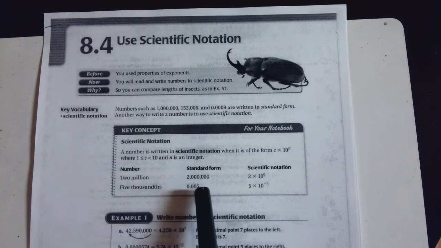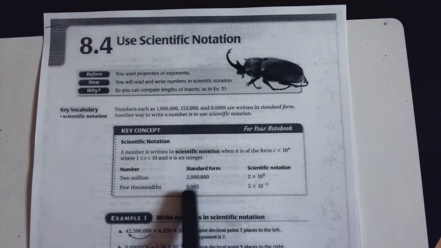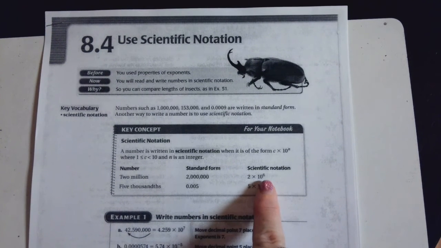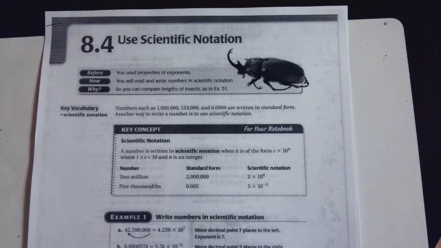So you can see that it has 6 zeros, right? So you would write it 2 times 10 to the power of 6. Scientists use this a lot, so they don't have to write all these zeros when they're dealing with planets or really small bacteria or things like that. So they're going to go ahead and write it in scientific notation.